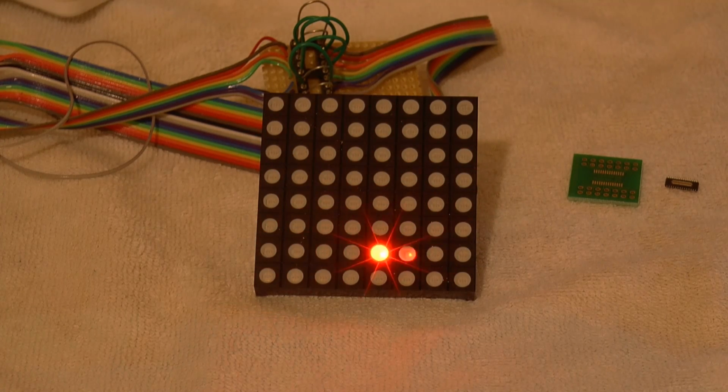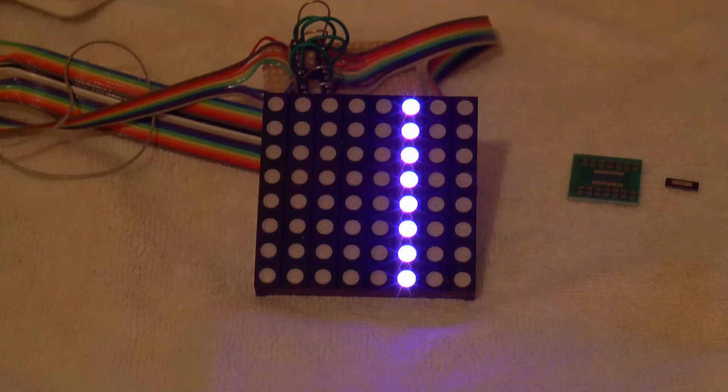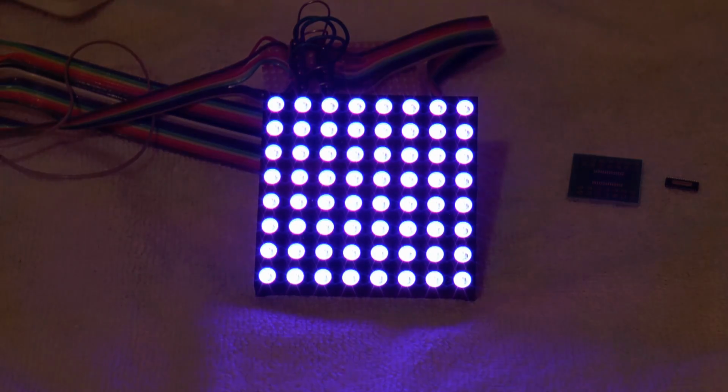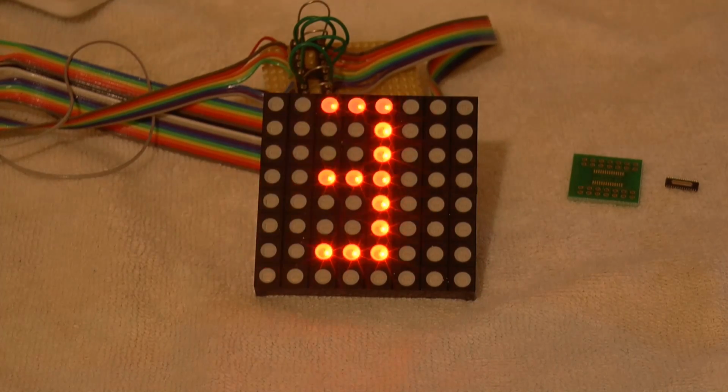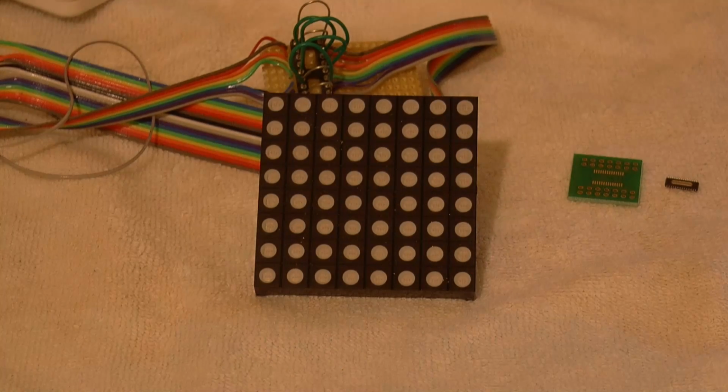I'll let this run through the pattern again. There's just random patterns. So that's the matrix. I think I've purchased 2 of them off eBay, about £8, including shipping.